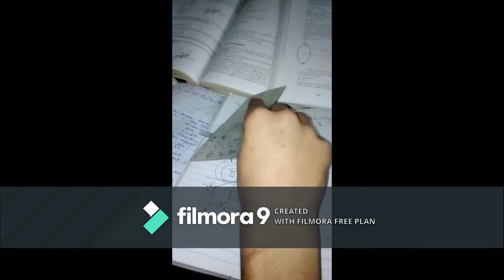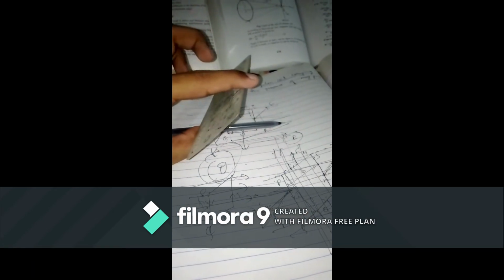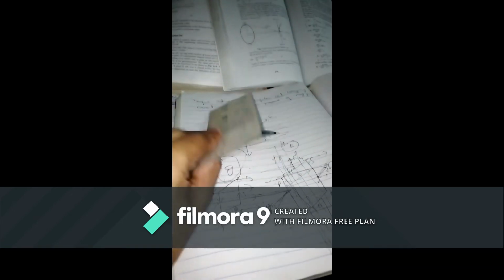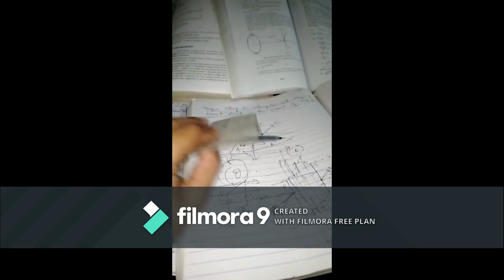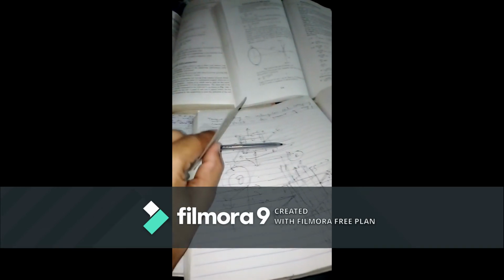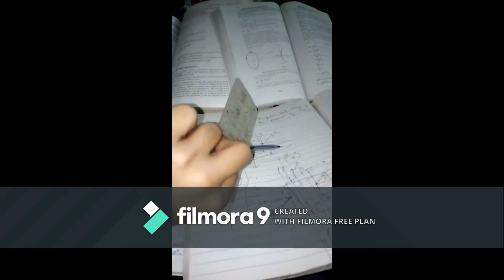So now, as I said, one is outwards, one is inwards. When the force is outwards, it will move in this direction, and when it is inward, it will go in this direction. So in this way, this turning effect or torque is produced.